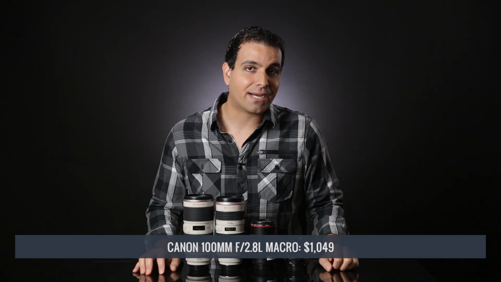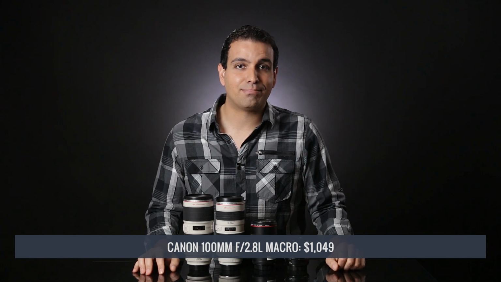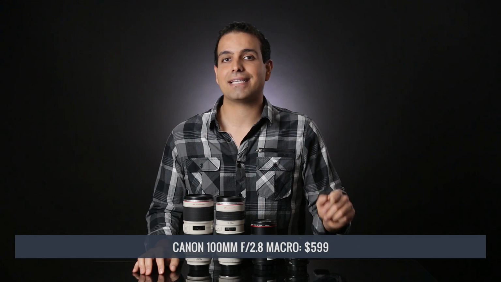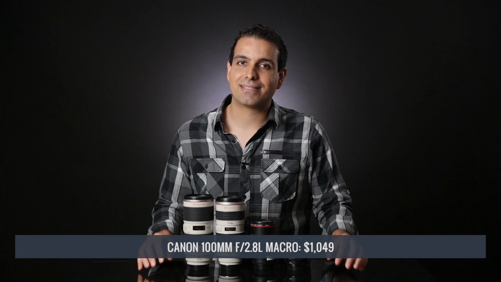Now, if you need a macro lens, then your best option is going to be the 100mm f2.8L. The L version of the 100mm macro is just over $1,000, while the non-L version, or the standard version without stabilization, is $600. Given the difference in price isn't absolutely ginormous, it's not 4 or 5 times more, I would go with the L version because it is far superior in functionality and it'll also give you better image quality.